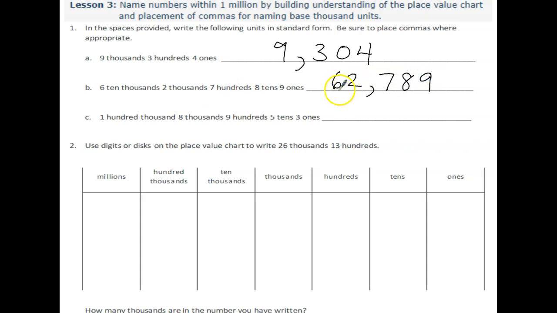And we will read that number 62,789. Next, 100,000, 8,000s. So we have 100,000, which would be 100,000, 8,000, 900, 5 10s, 3 ones. 108,953. All right.